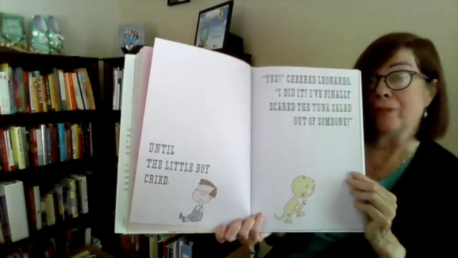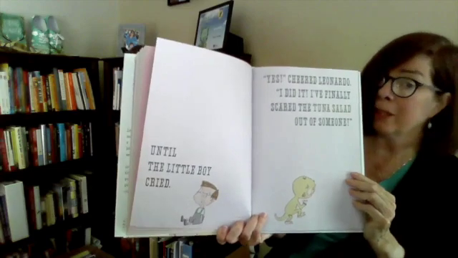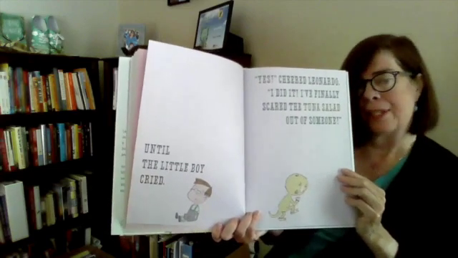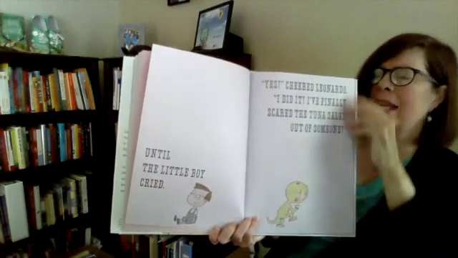Boy, two very different pictures here. One of Sam and one of Leonardo. And it looks like they're feeling very different than the other.